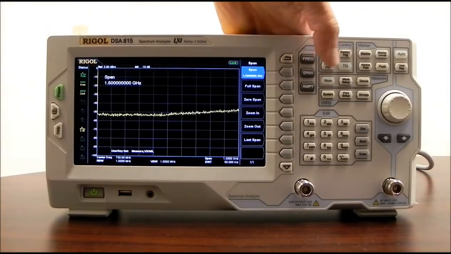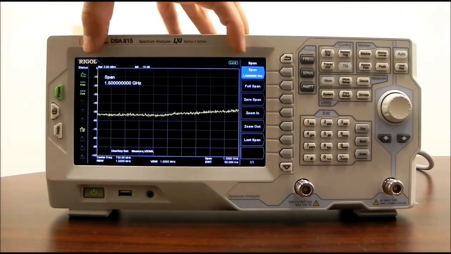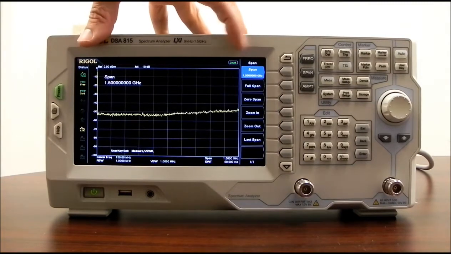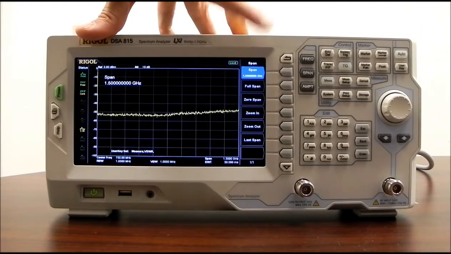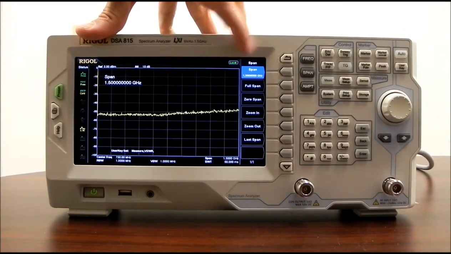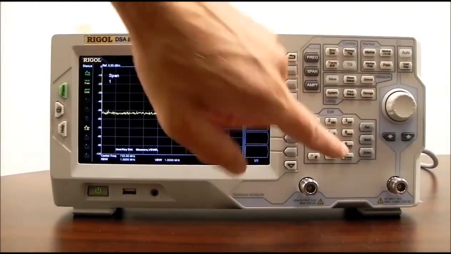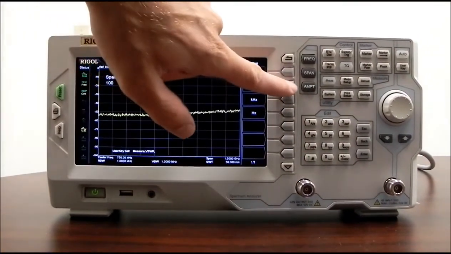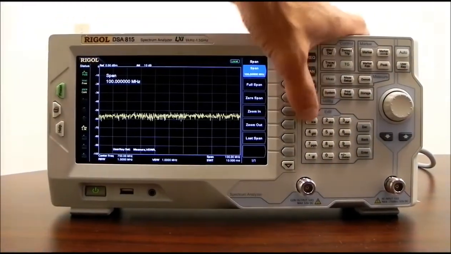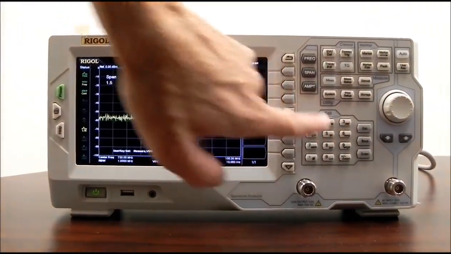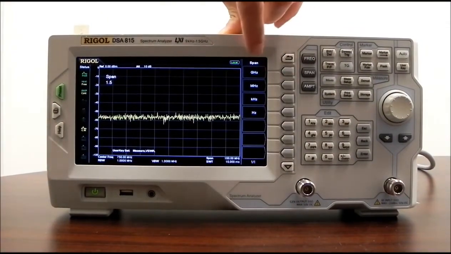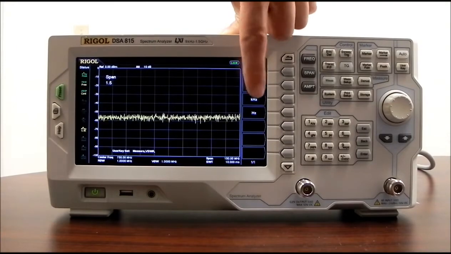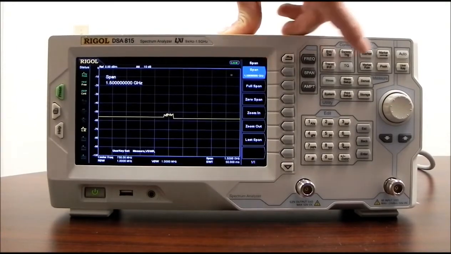Now we can go on to span. Span, again, is the frequency range that we're scanning across. In this case, we're doing a full scan, or full span of 1.5 gigahertz. If we wanted to change that, we could go to 100 and press megahertz, or we could go back to 1.5 and press gig. On this particular instrument, we have the ability to just enter directly in units, which is really nice.